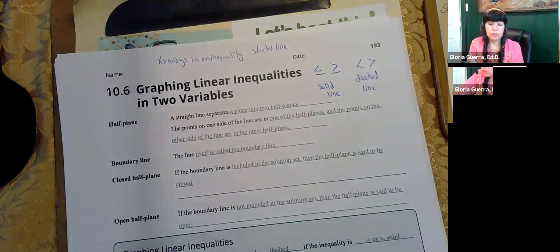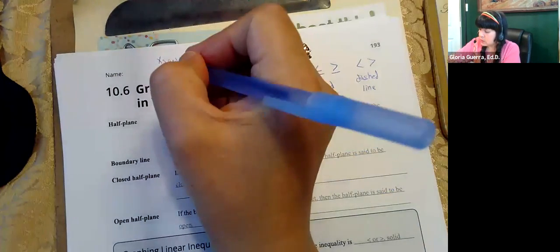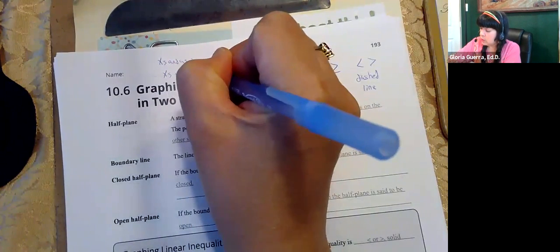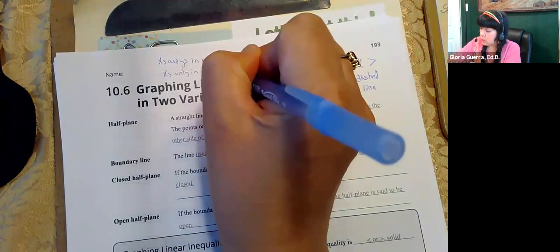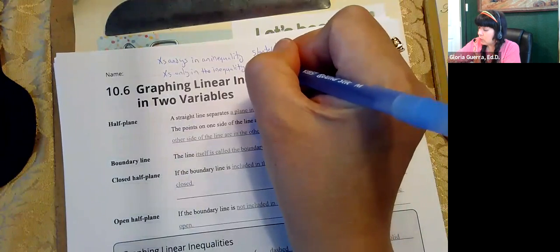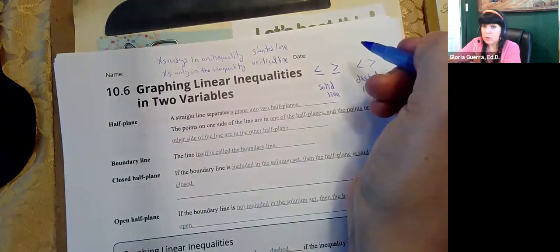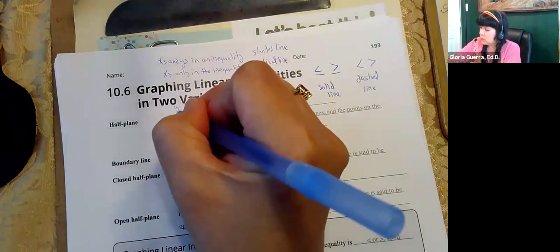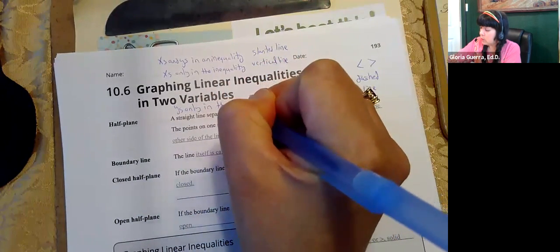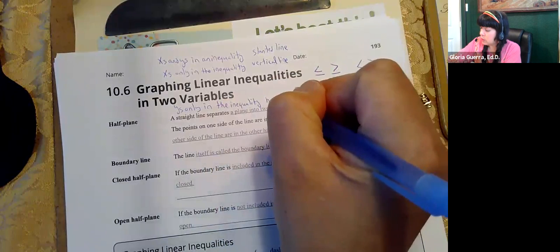Just remember that if you have only one variable in the inequality, for example only x's in the inequality, then that would produce some kind of a vertical line. And if you have only y's in the inequality, then that's going to form some kind of a horizontal line.